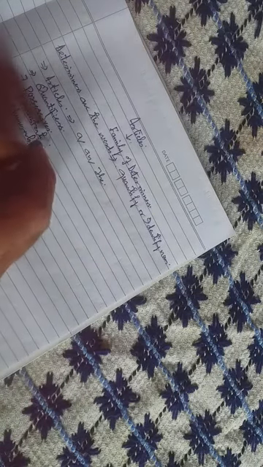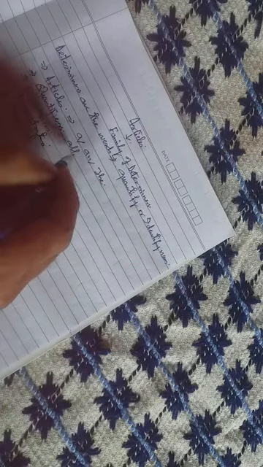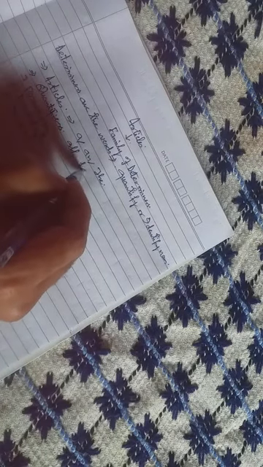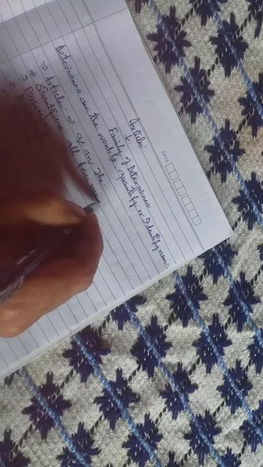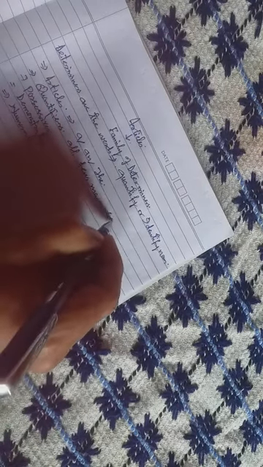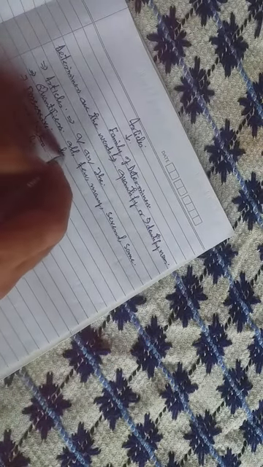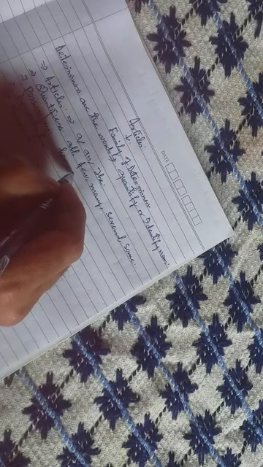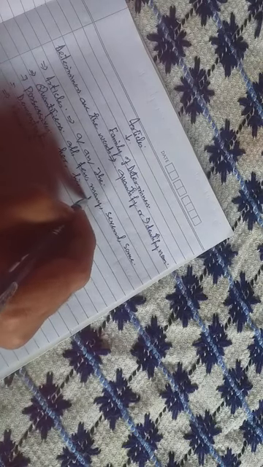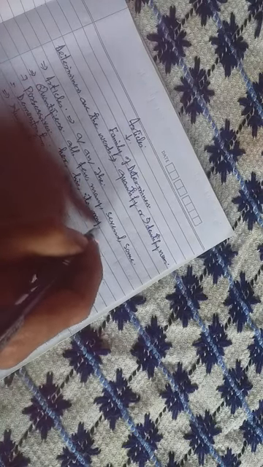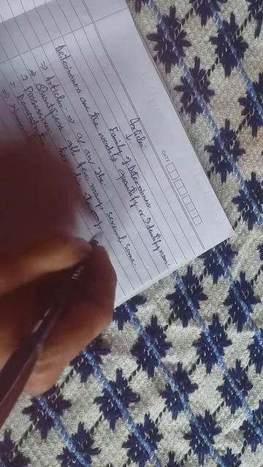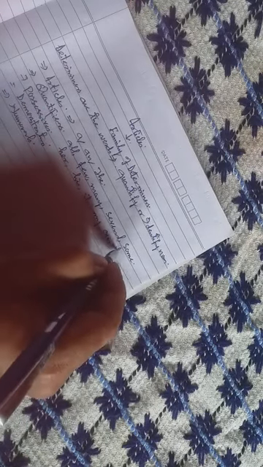In quantifiers, we have words like all, few, many, several, some. In possessives, we have her, his, its, my, our, their, your.